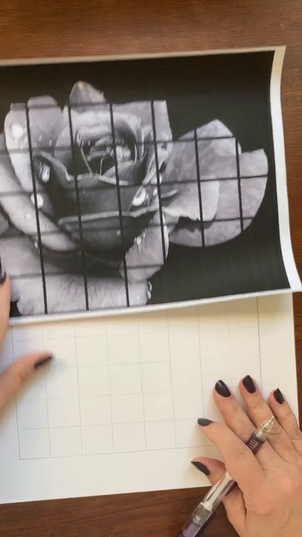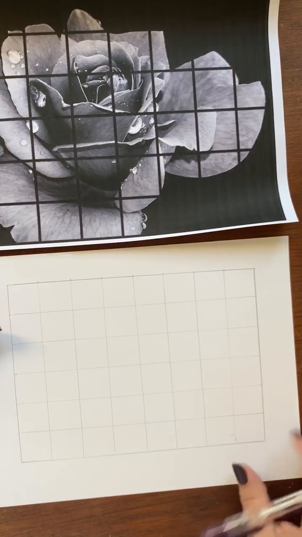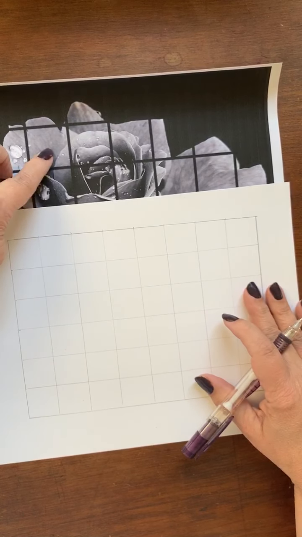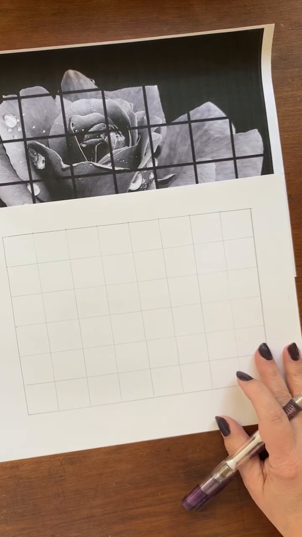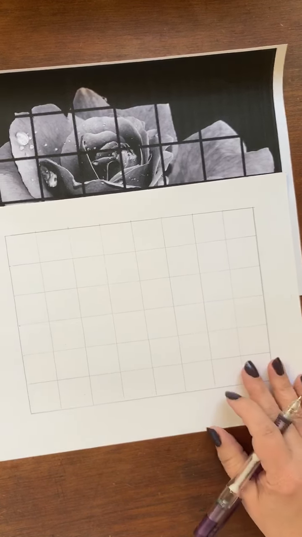So I have this printed and it has the grid on it. And we're going to do exactly what we did before. So actually you can see these. This is a pretty big image. I could have made it smaller. But as we're drawing, we're actually going to be making it smaller, which is fine.